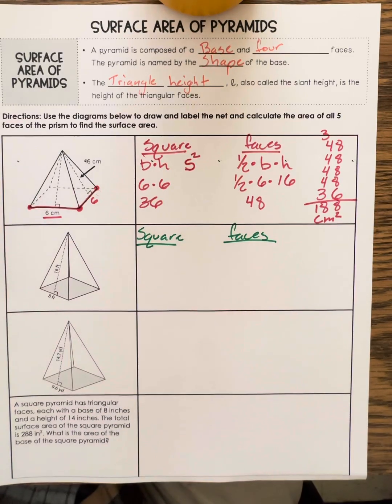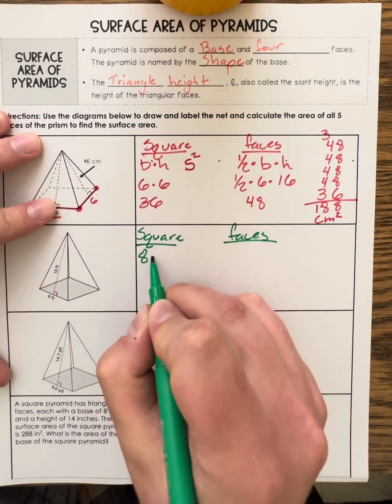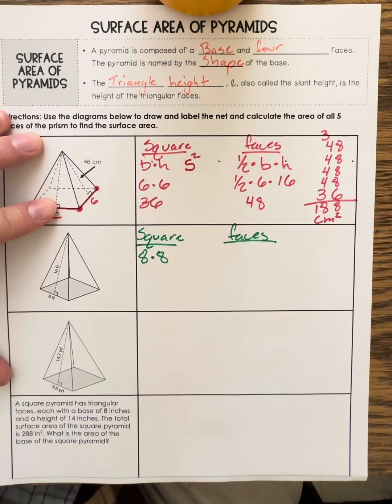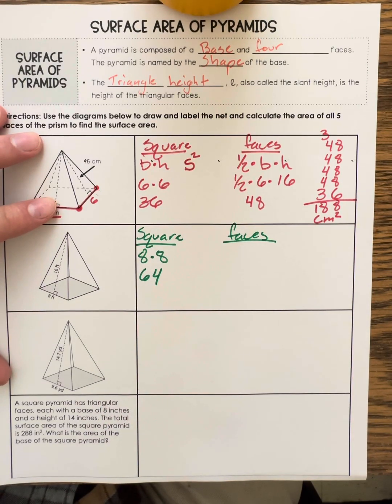So for my square, I'm just going to plug in values. Base times height is my formula, but I'm going to go ahead and plug in my values. 8 times 8 should be 64.